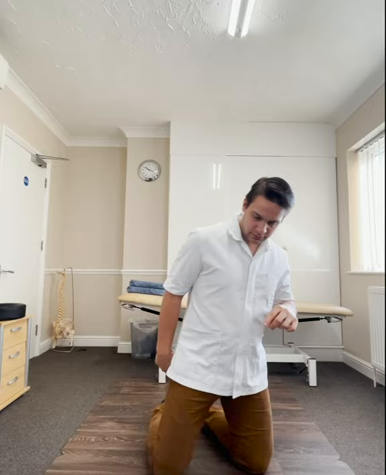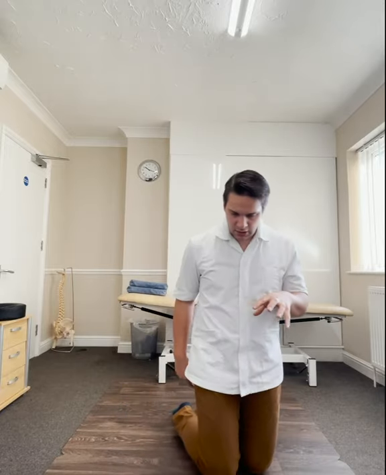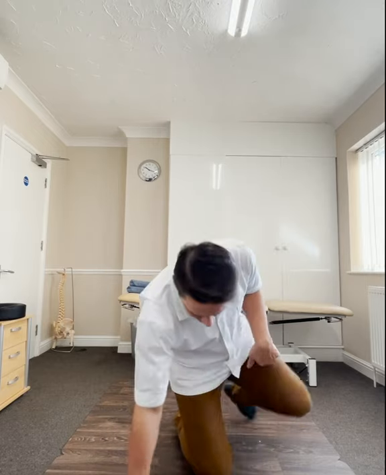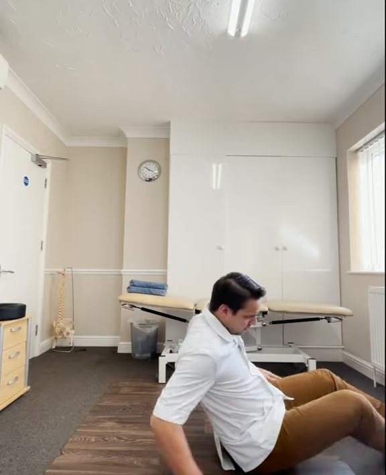What we're going to start off with is glute stretches. I'm going to show you three or four different variations of each, depending on how much pain you're in. You're going to want to do whichever one is most comfortable for you to begin with. What we'll start with is what's called knee to shoulder.